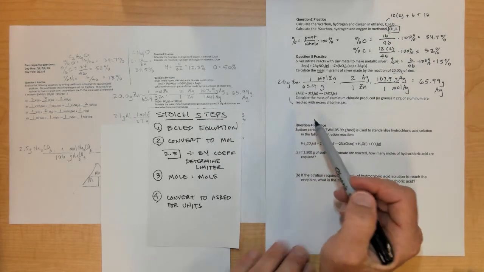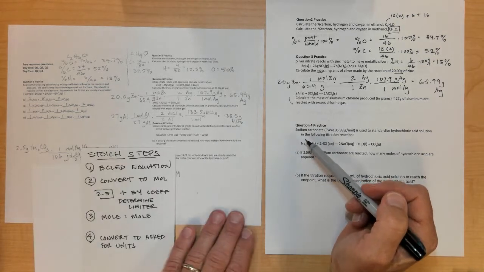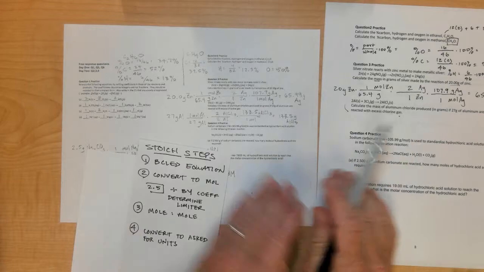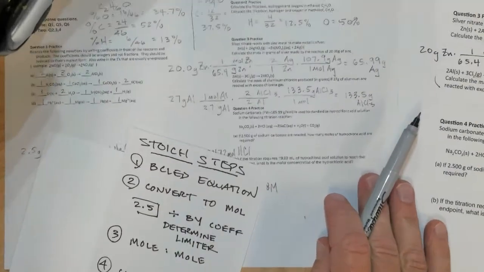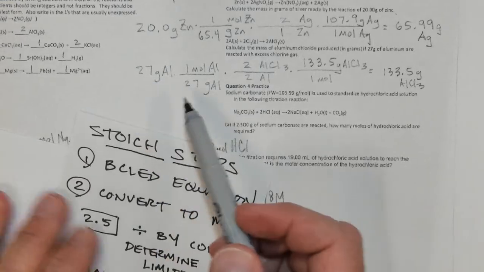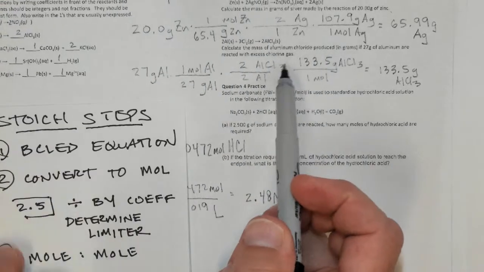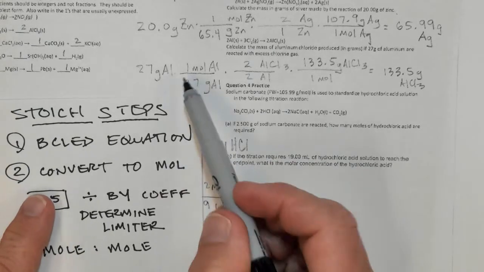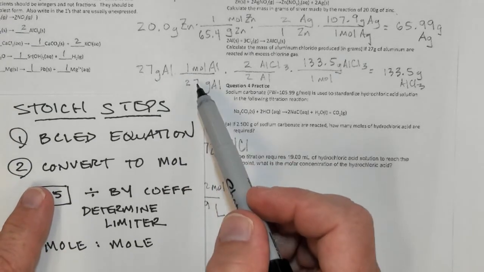Here's the second one. Calculate the mass of aluminum chloride produced if 27 grams of aluminum react with excess chlorine gas. So for this one, I'm just going to zoom in on my work right here, and I'll talk through it. So here's the 27 grams of aluminum. Well, first of all, a balanced chemical equation is right up here, so that's done. Step number 2, convert to moles. Here's the conversion of moles right here.